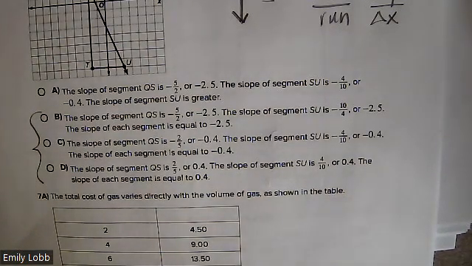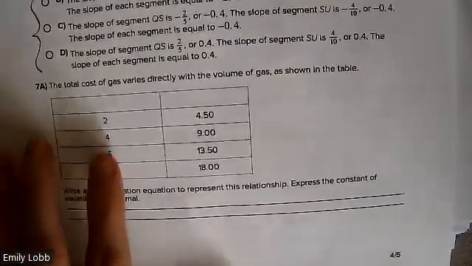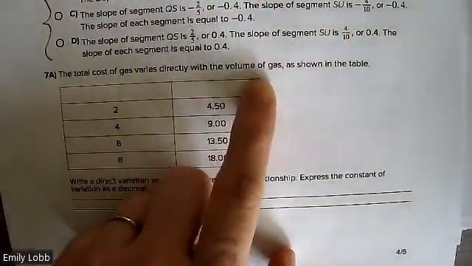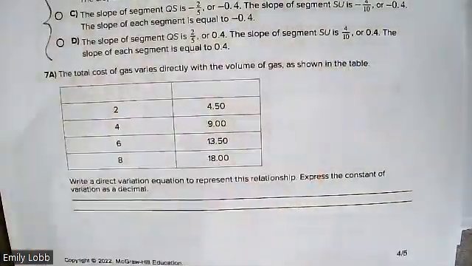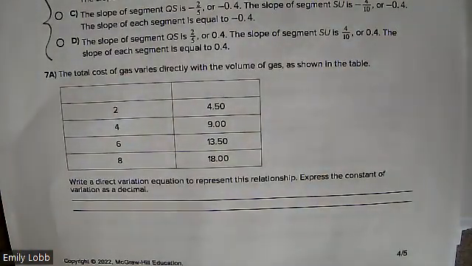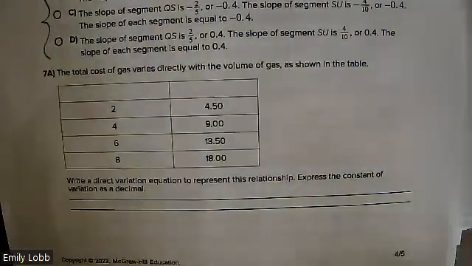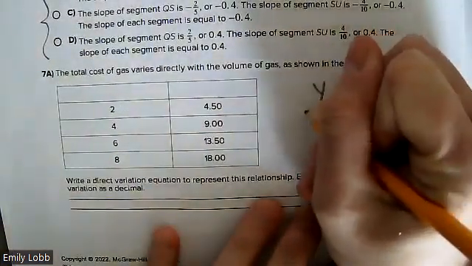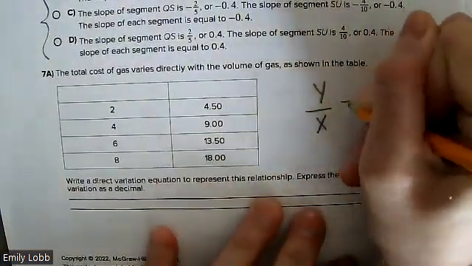Any questions on number 6? Anybody need another minute? We're okay? All right. 7 has two parts. The total cost of gas varies directly with the volume of gas. So remember, this means it starts at 0, 0, and it goes up at a constant rate. So we can take y divided by x to find out what?